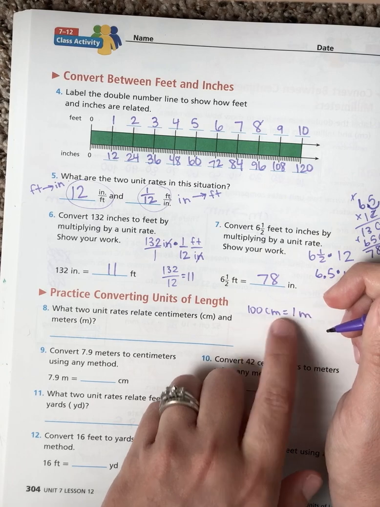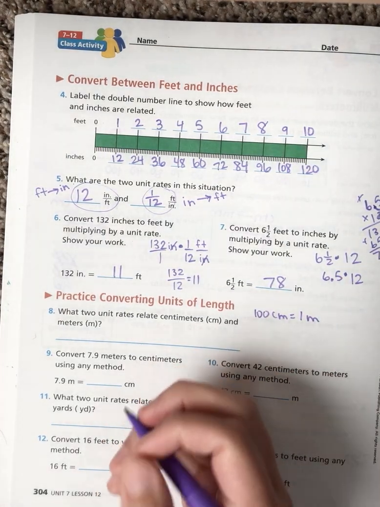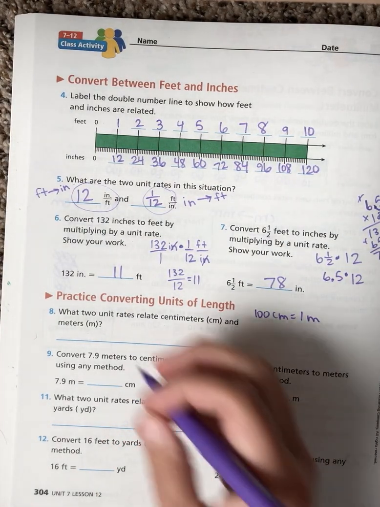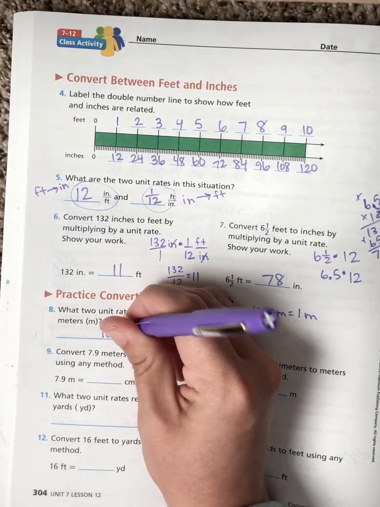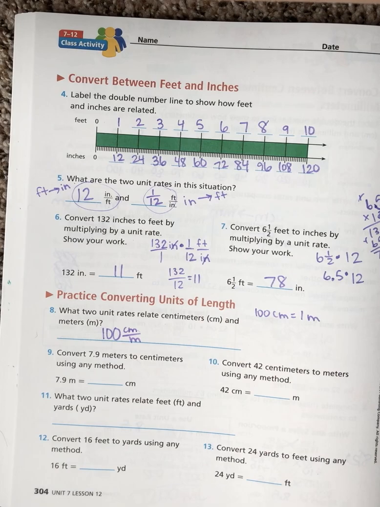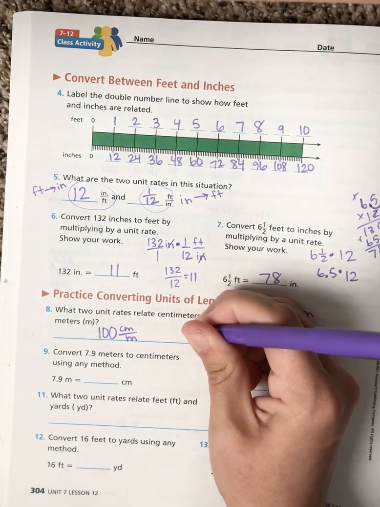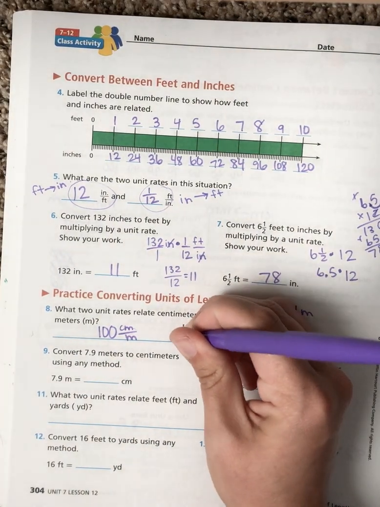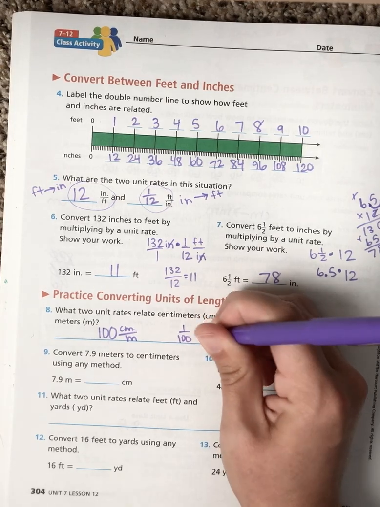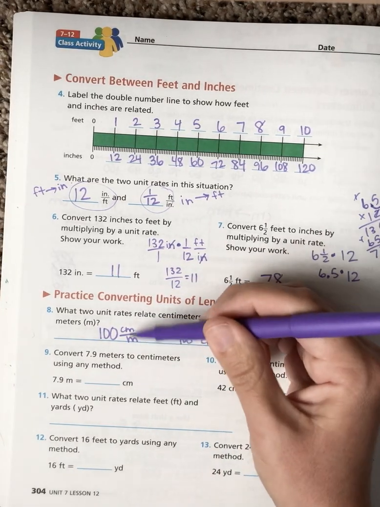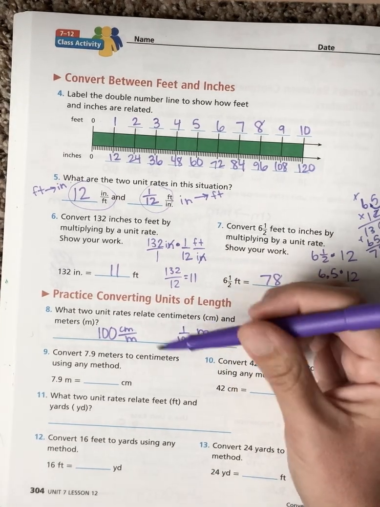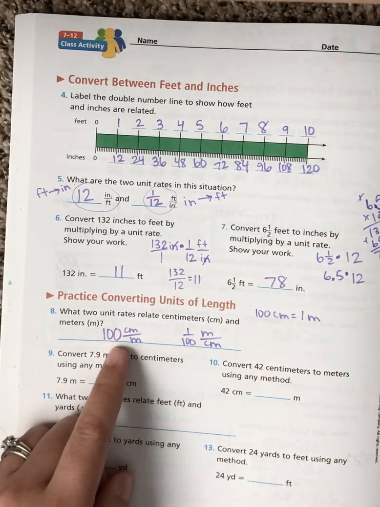So there's two unit rates here that we can figure out. The first unit rate is, you could say there's 100 centimeters per meter. There's also 1/100th meters per centimeter. Notice that if you just flip your measurements, then you just end up writing the reciprocal.